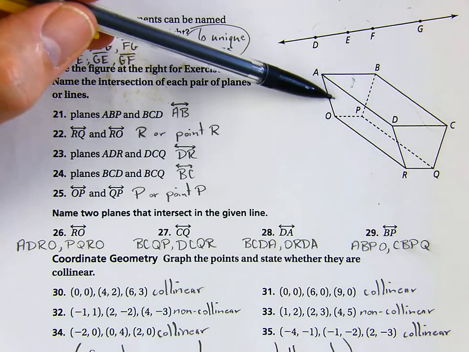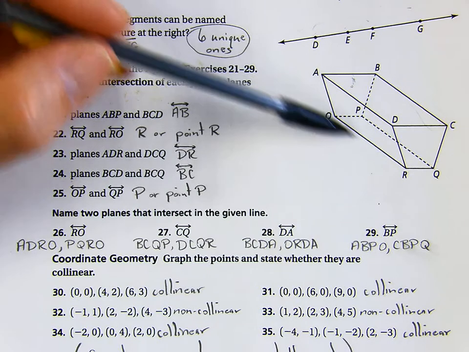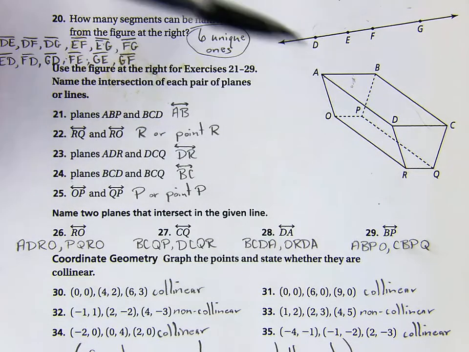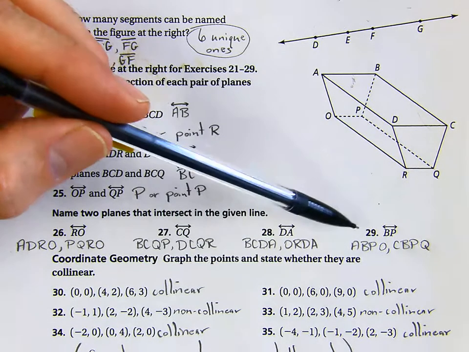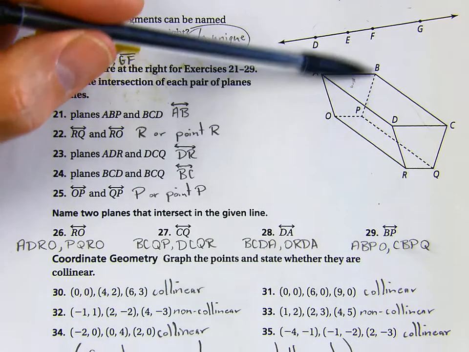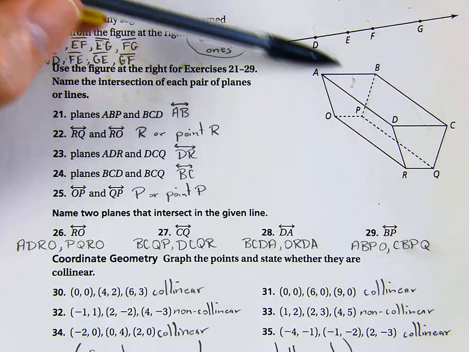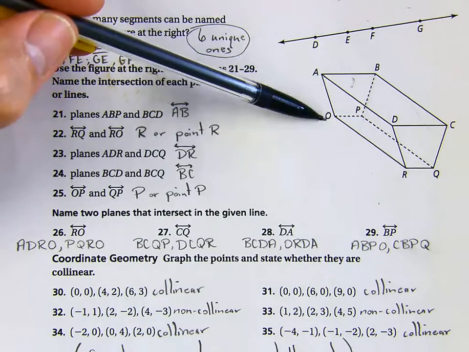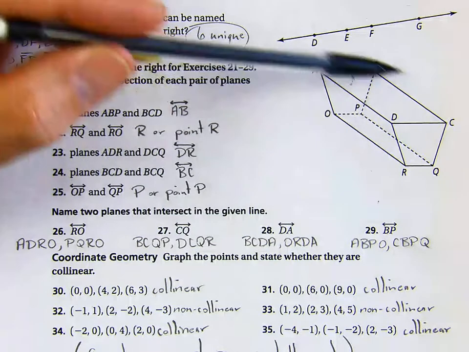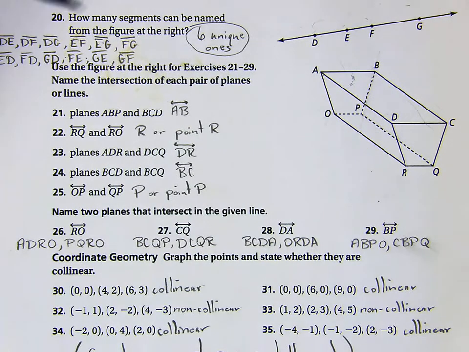And then, of course, the left side of the box here, which I called ORDA. Again, your name might be a little different for that one. Then number 29, line BP. Line BP, that's back here in the back. So the back of the box would be ABPO, and the right side, which I called CBPQ. Okay, so those are the planes that intersect to form those lines.